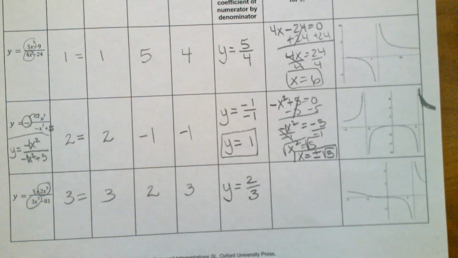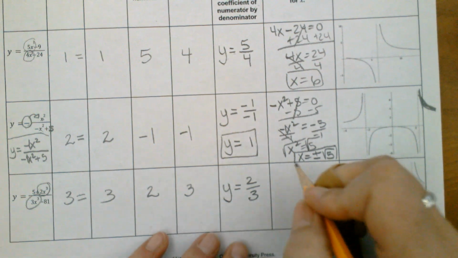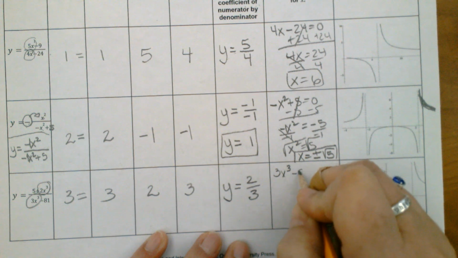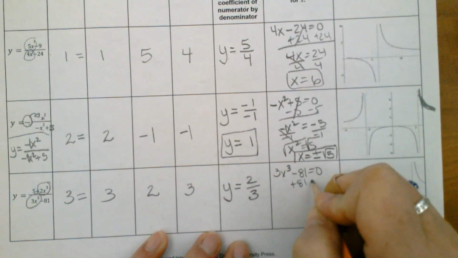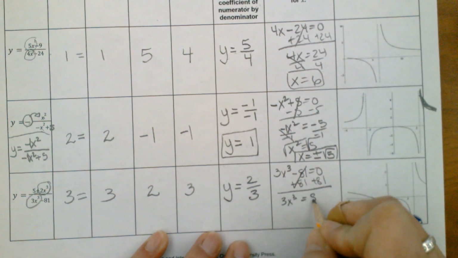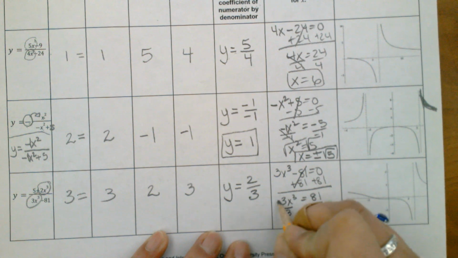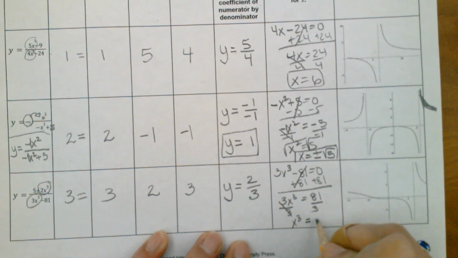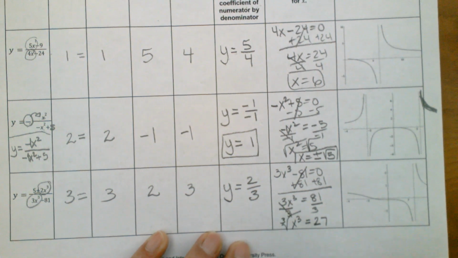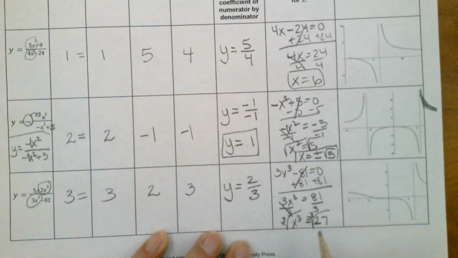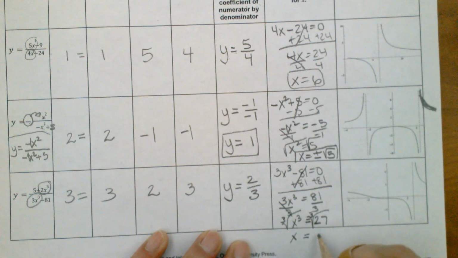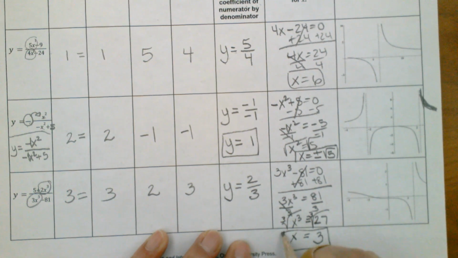You cannot divide that out to a nice number, so just leave it. And for my last little bit, 3x cubed minus 81 equals 0, setting the denominator equal to 0 so we can get that vertical asymptote. 3x cubed equals 81, divide by 3. Hopefully you're seeing that we are doing some of the same steps. X cubed equals 27. We're not done though. We have to take the cube root, everybody. Cubed, little 3 right there. So what number times itself 3 times gives you 27? If you said 3, you are correct.